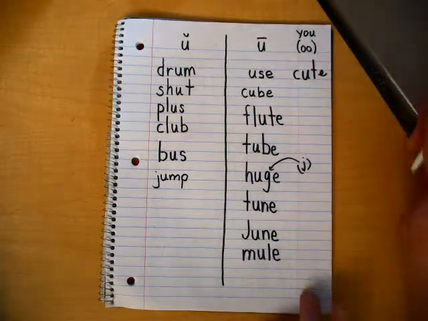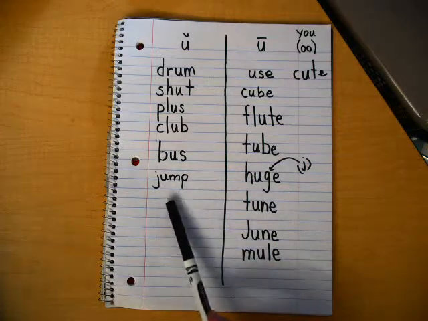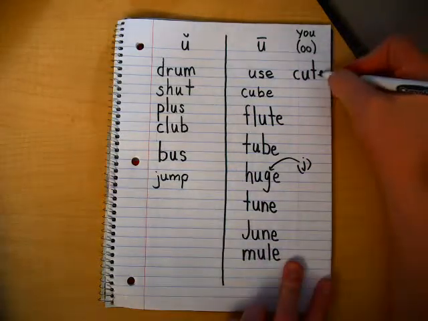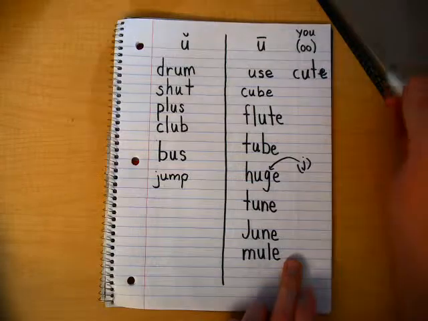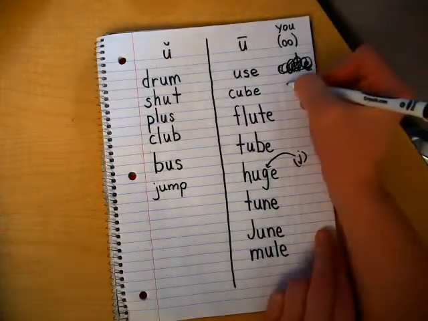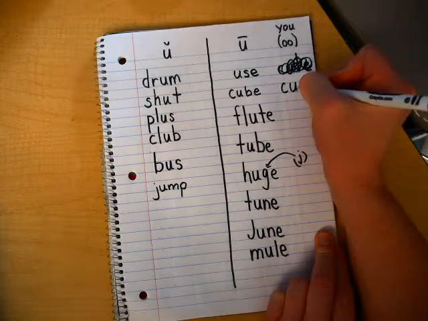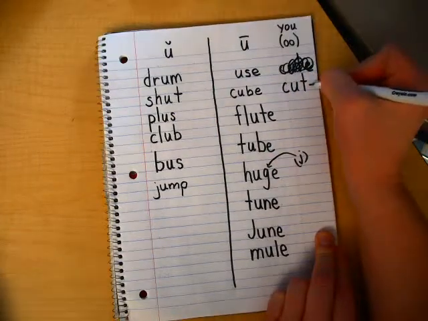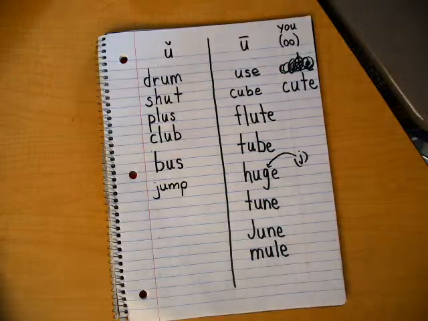Cute. Okay, if we put it over here, we could just only write C-U-T, which would be cut. Okay? That came out kind of funny, that E. I'm going to try to write that again. C-U-T-E. Cute. Okay, and your next word is just.